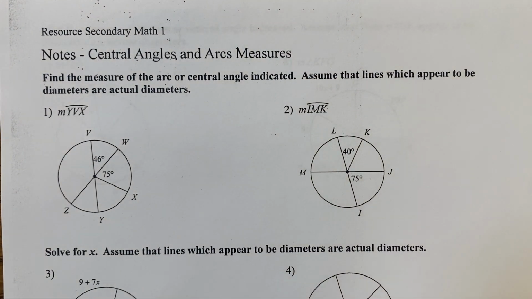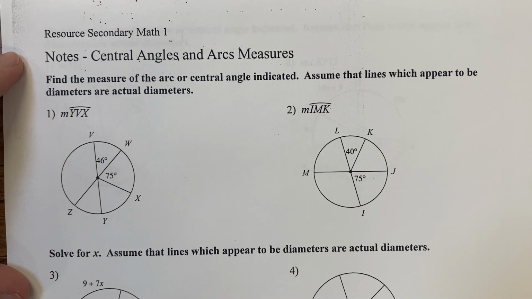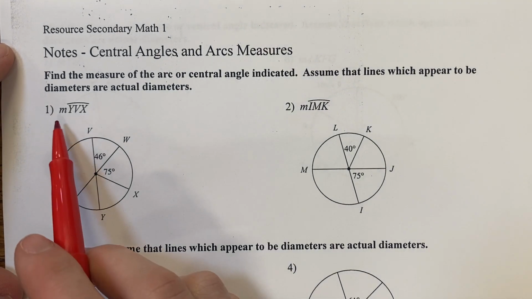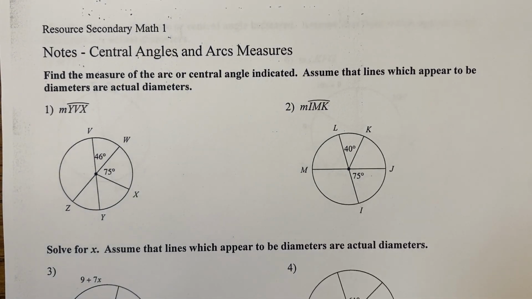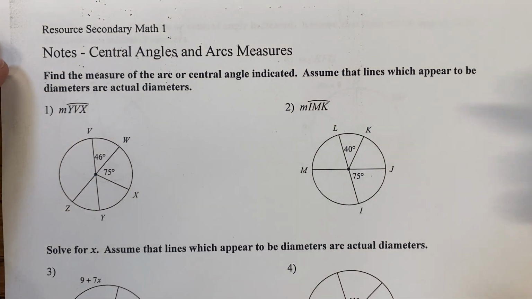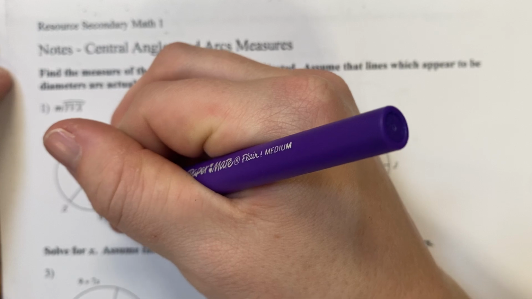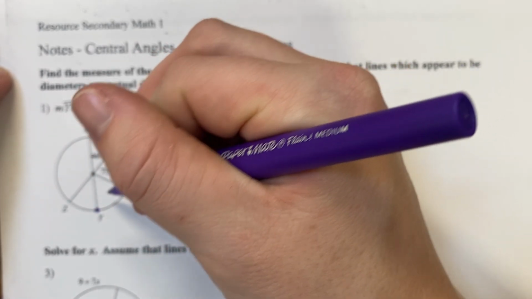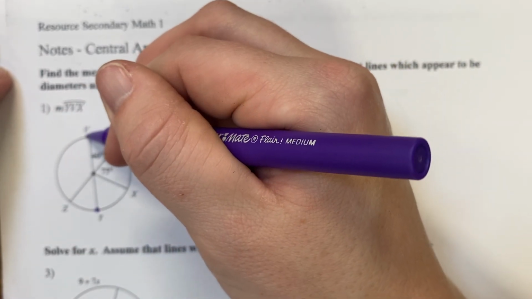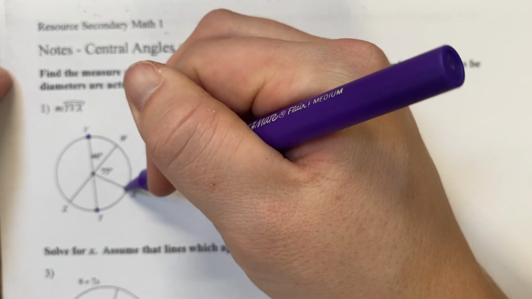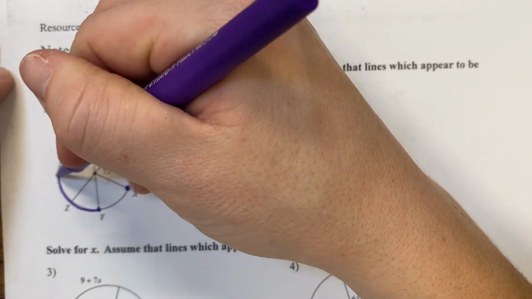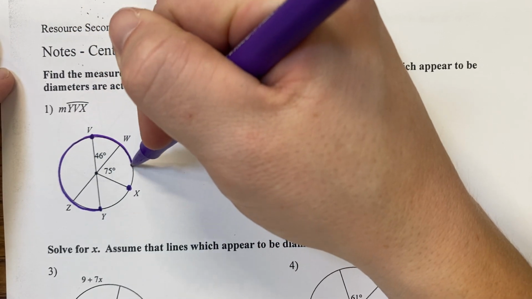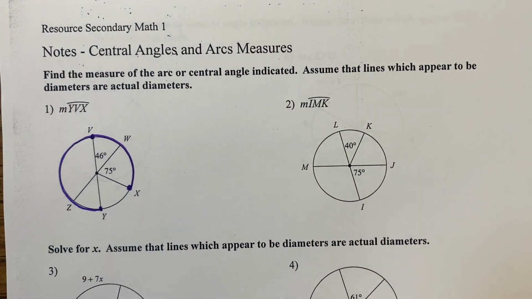So in number 1, it's asking us to find the measure of the arc YVX. Well, let's identify what arc we're actually looking for. It starts with Y, then it's going to go through V because V is in the middle, and it's going to end at X, meaning it's this entire arc right there.